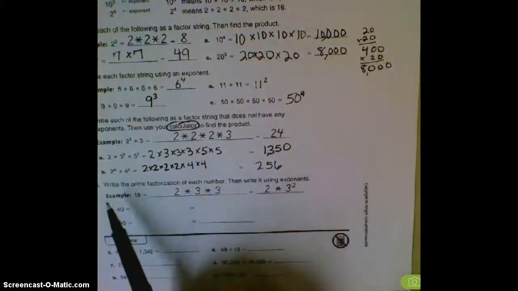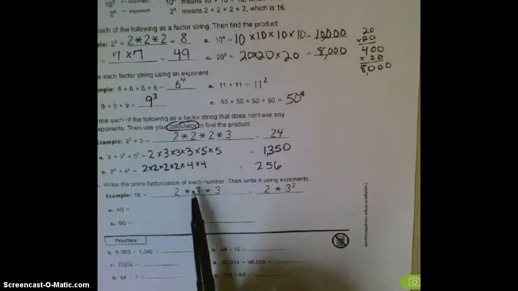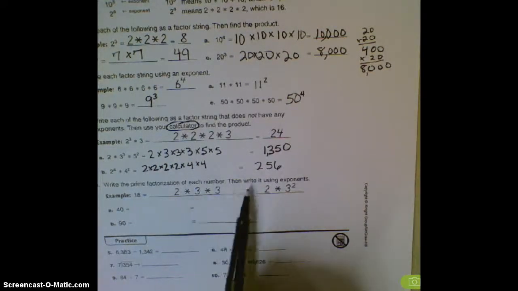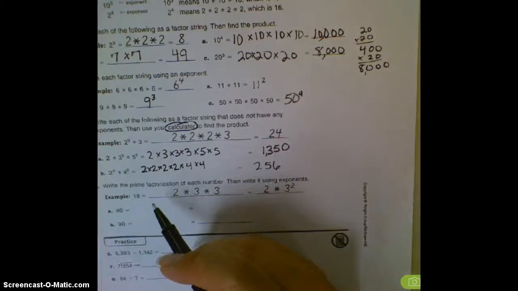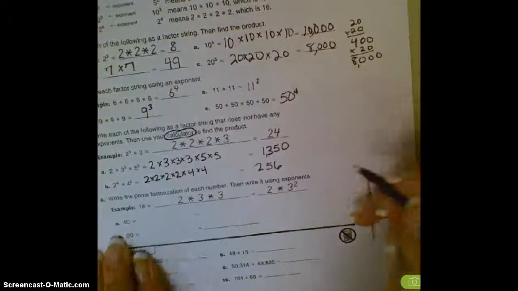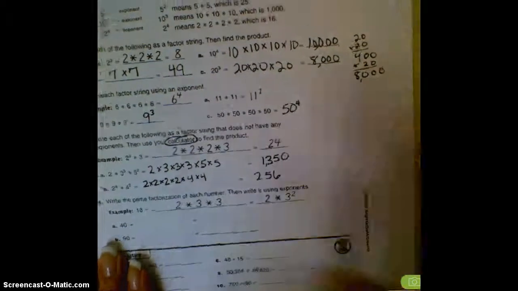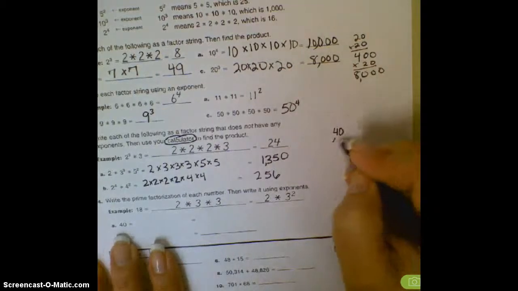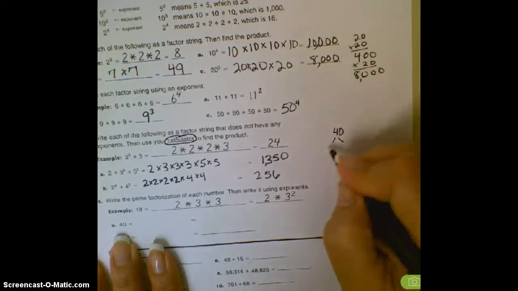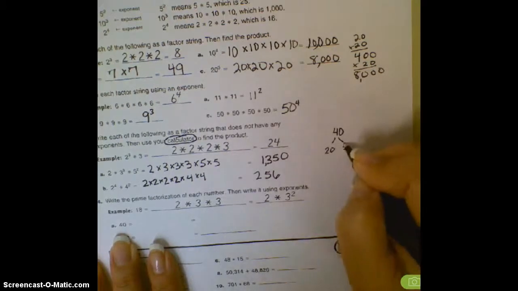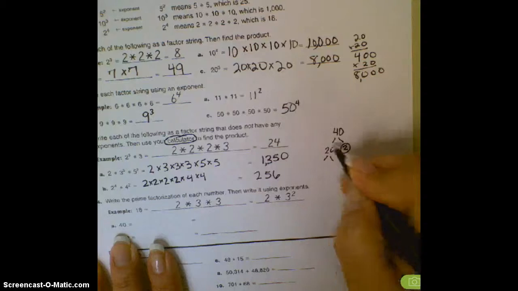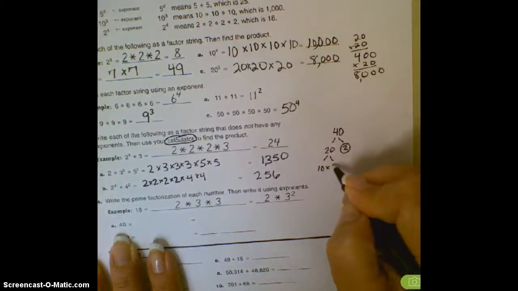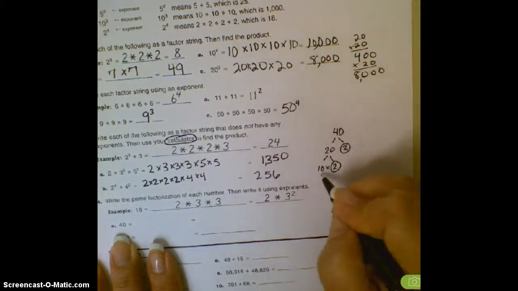256. Write the prime factorization of each number, then write it using exponents. So we've got our 40 there, and we're going to look at all the digits that make up 40. I'm going to move it off to the side and do one of those factor trees that we tried a few other times, and I'm going to say this is the same as 20 times 2, and 2 is prime, so I know that will be done. And then 20, same as 10 times 2, there's another prime number.